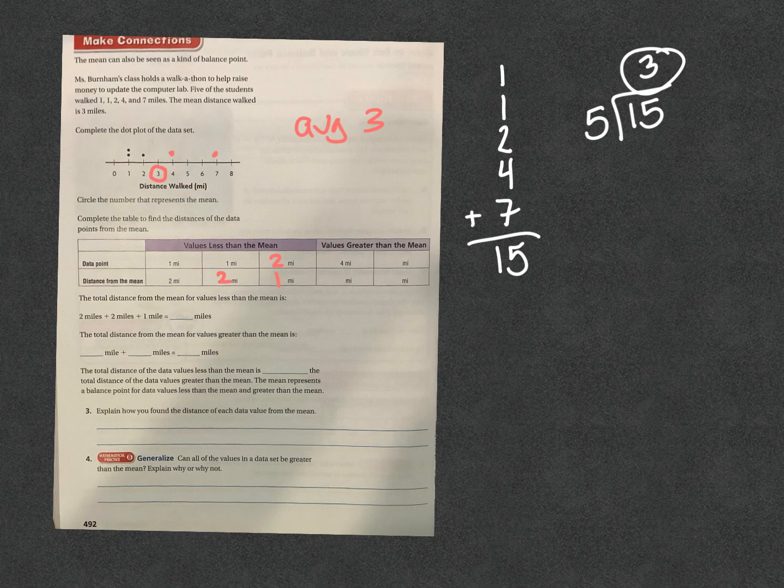So I could add these all together to find out how many were less than the mean and by how much. 2 plus 2 plus 1 means I have 5 miles less than the mean. Mean being kind of in that middle range. Some are lower, some are higher. That's always going to be that way when it's the mean or the average, because it's representing as much of the middle fair point or the balance point as possible.